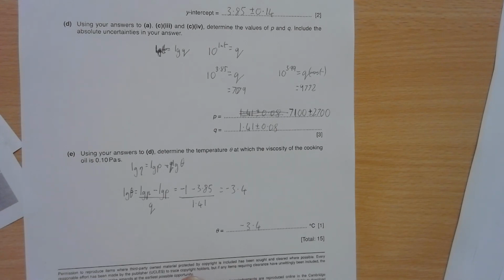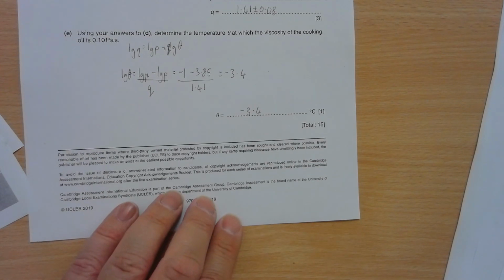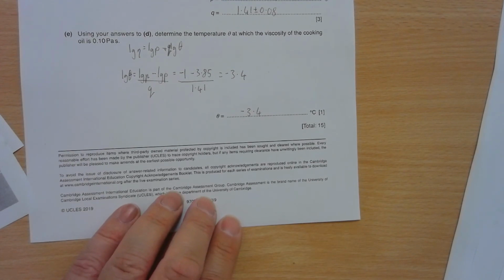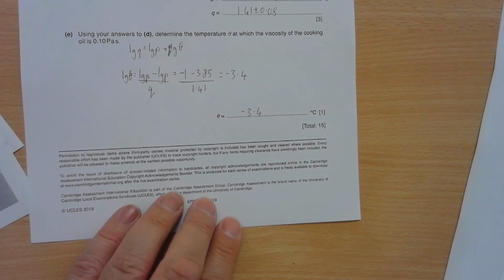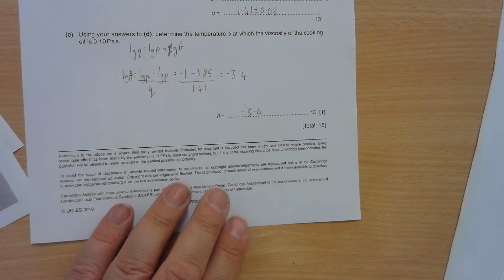Use the intercept or the gradient, and you've got to do some kind of calculation, and it wants the absolute uncertainties in your answer. So again, upper and lower bounds always. Always compare it with your upper bound or your lower bound for your best and your worst value. And then you get asked to do some kind of clever thing with logs, usually some kind of calculation, which is actually usually easier than it looks. And that is the second and last question of paper 5. That's how you do paper 5.